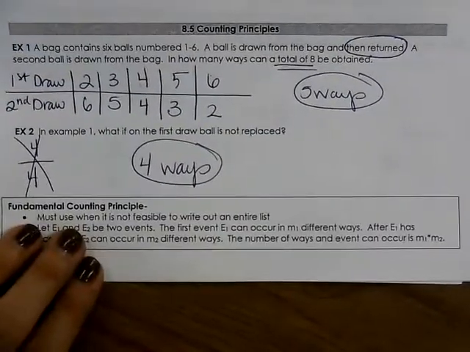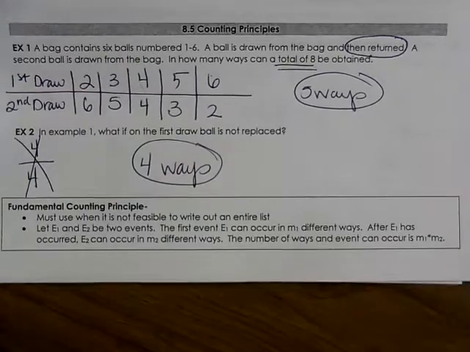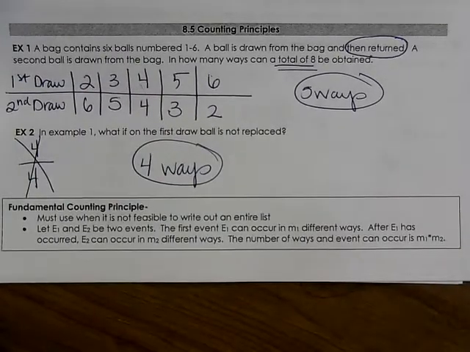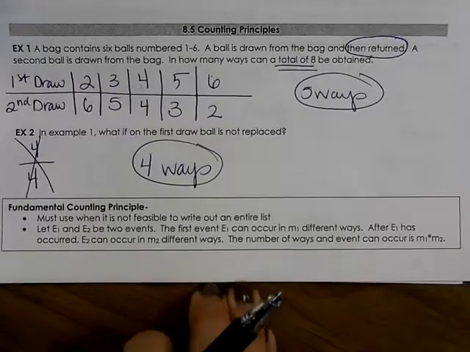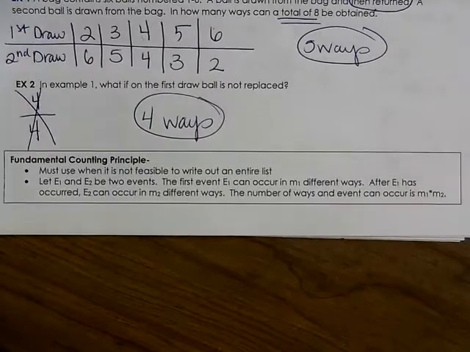Okay, so this is a situation where you can just think about what's happening here, and then you can make a list. You have minimal ways here, right? So it's feasible to make a list. Sometimes it's not. Like when you have hundreds of ways to do something, you would never want to list all that out. So we have to have a way to do this instead mathematically.